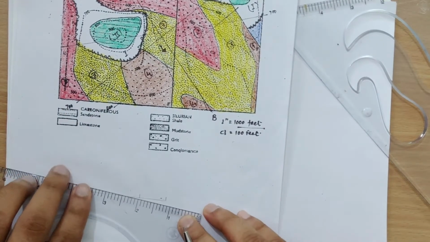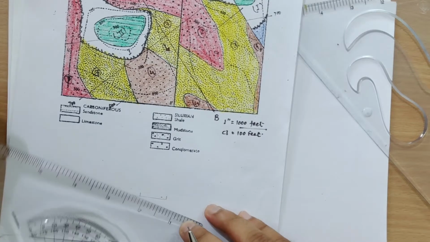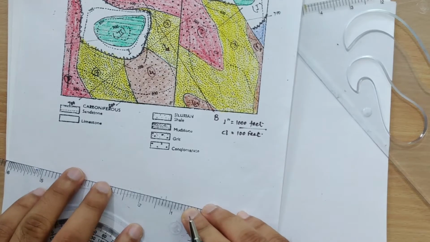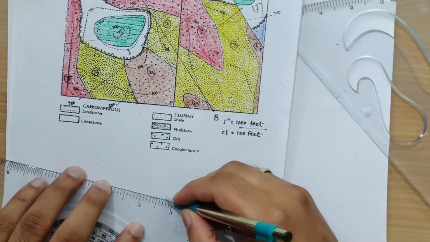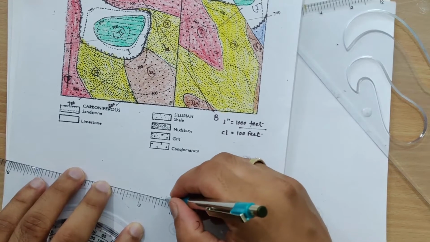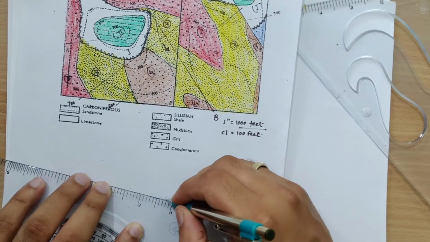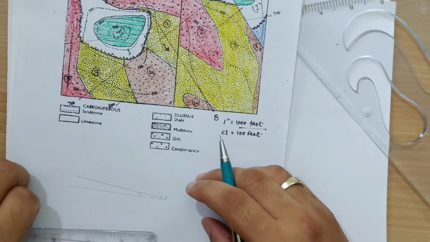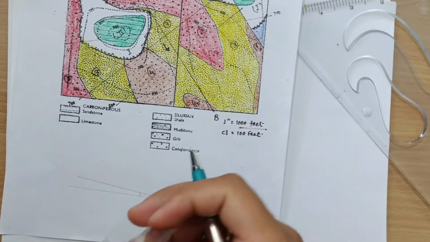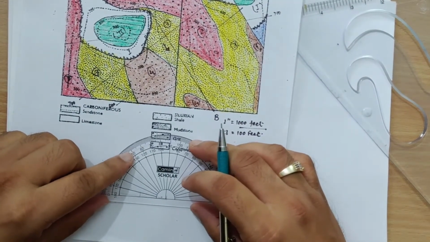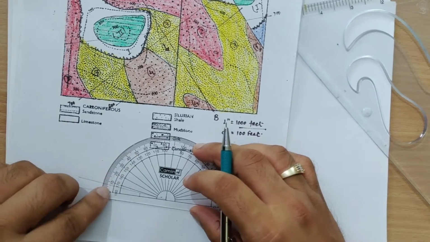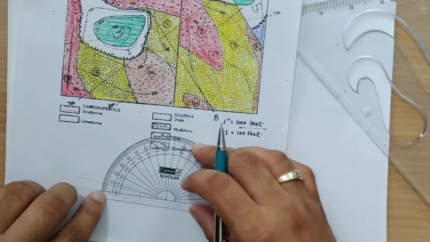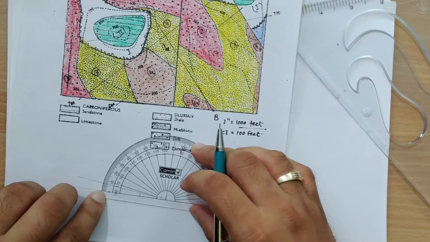Either we can go in this direction or in this direction, but because I have drawn this line in this direction, it will be easier to measure the angle from here. So this is our dip amount of the older sequence. Let's measure it. This is roughly 7 degrees.